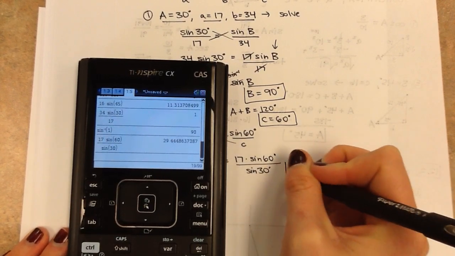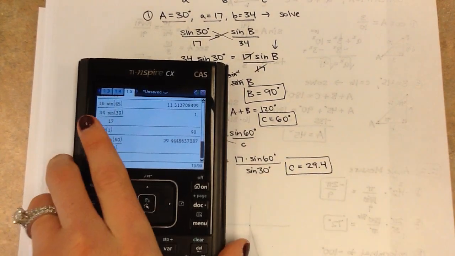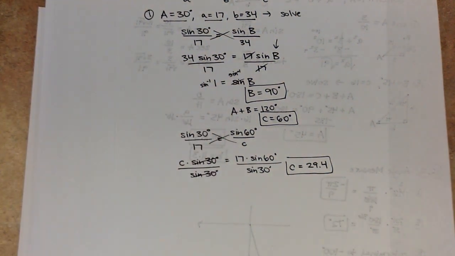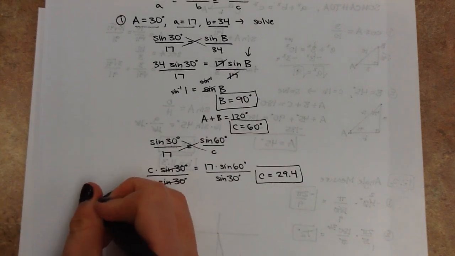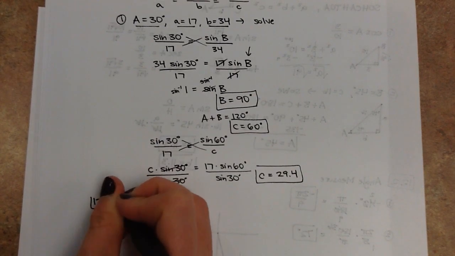29.4. The directions will always tell you to have the angles to the nearest whole number, but to round the sides to the nearest tenth, like that. Okay, so that's a great law of sines example. 12.5 was law of cosines.